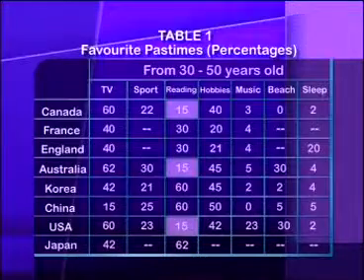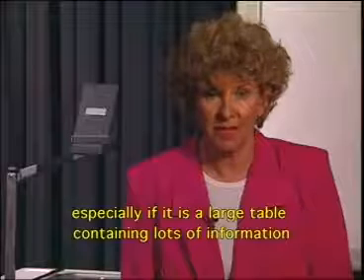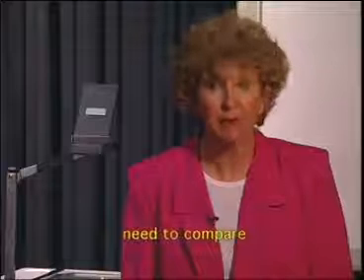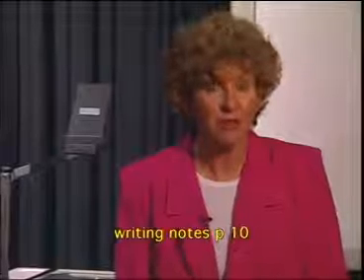Tip 3. Not every part of a table needs to be mentioned, especially if it's a large table containing lots of information. Just bring out points of interest. Tip 4. When analysing a table, you'll need to compare different features or components of it. So you'll need to use comparing words or phrases. The accompanying notes have many of these phrases for you to learn.